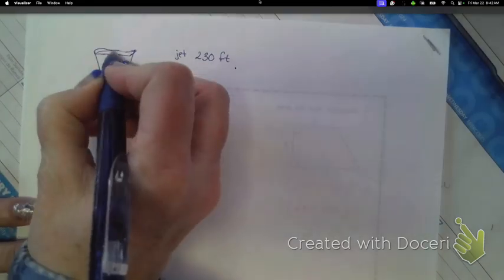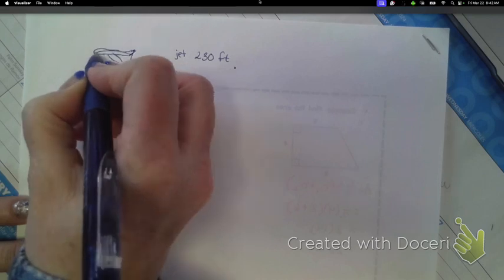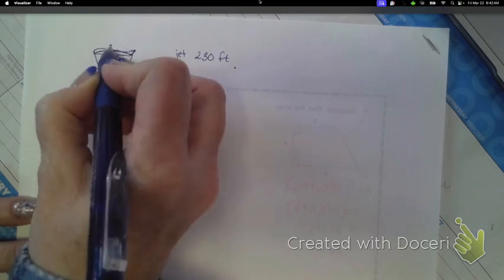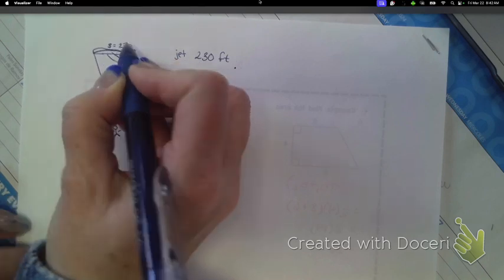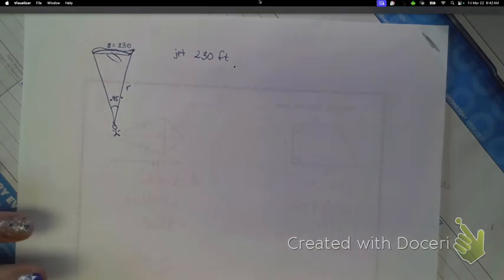So what is 230? It's S, because there is this little curve right here. S is 230. And if it's almost straight with us standing on the ground and planes fly, we're going to figure out how high it's flying. It's going to be almost straight, isn't it? Okay. So we want R.